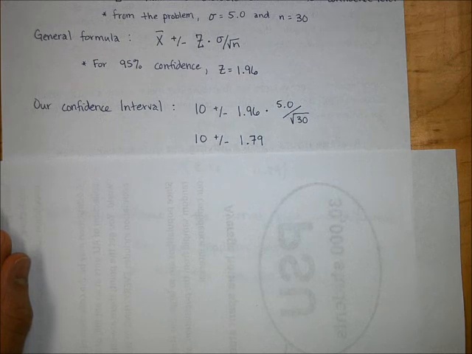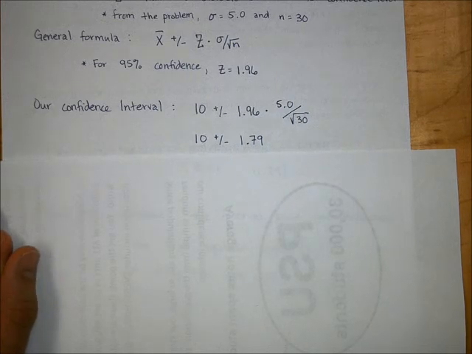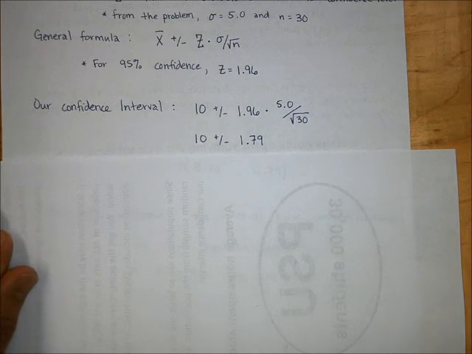1.79 says that we know we're not exactly right with our sample mean. 10 is probably not the exact mean of the population of all 30,000 Portland State students. However, if we go plus or minus 1.8 hours, or 1.79 to be more precise, we know that we'll be pretty close to being right. In fact, we'll probably be right. That's what a margin of error allows us to do: increase our confidence even though we're giving a range of answers instead of a single answer.